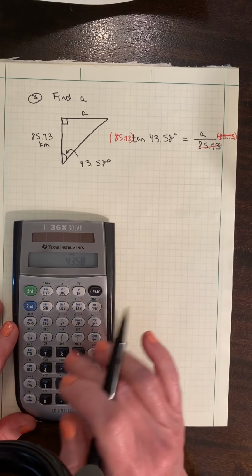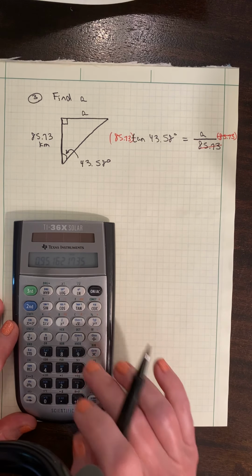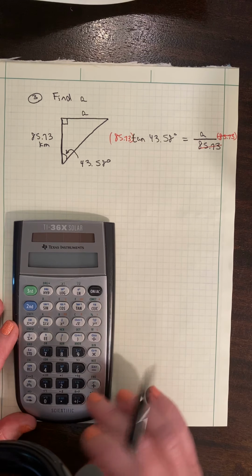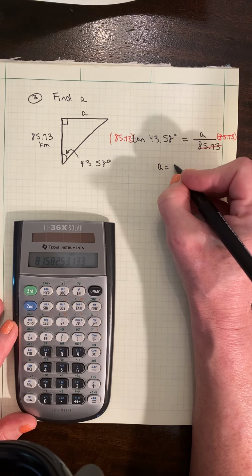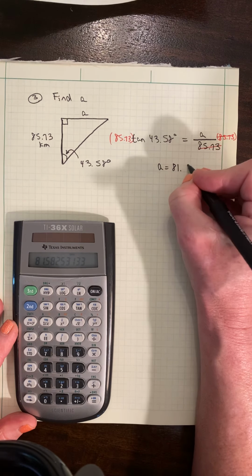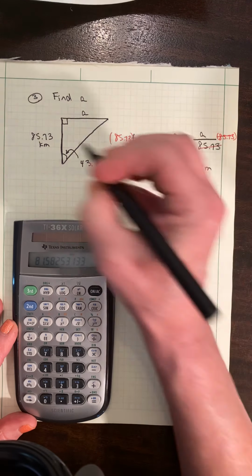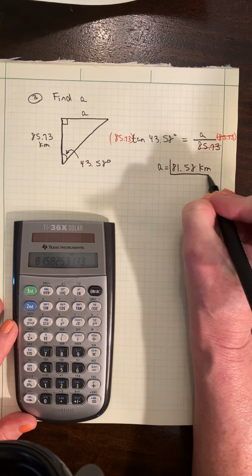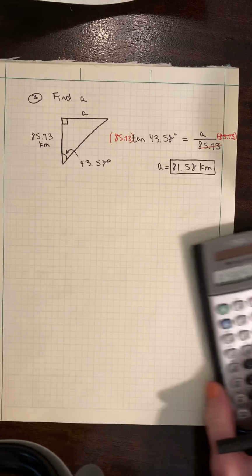I put my angle in first for this calculator, hit tan, times 85.73, and it looks like my missing measure is 81.58, and I'm going to put that in kilometers because I was given a unit here and I'm finding a missing side. If I'm finding a missing angle, it would be in degrees.